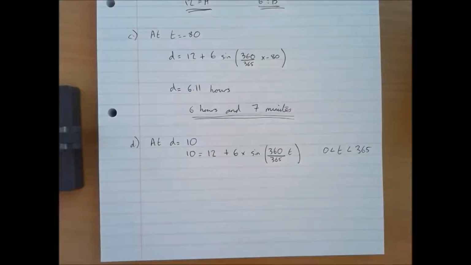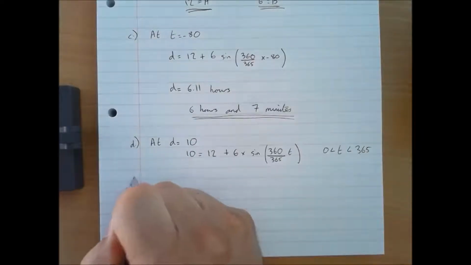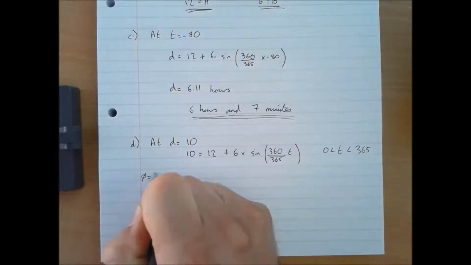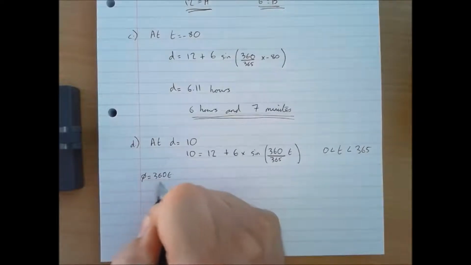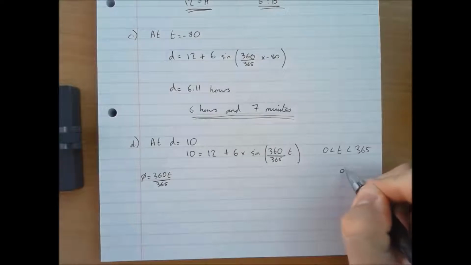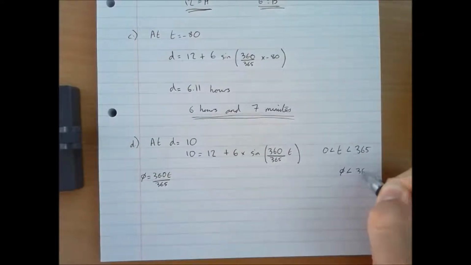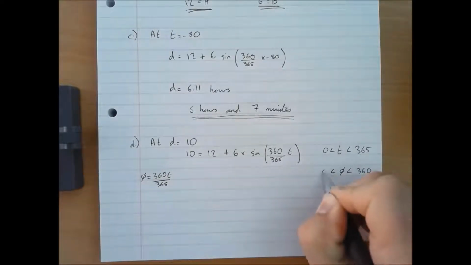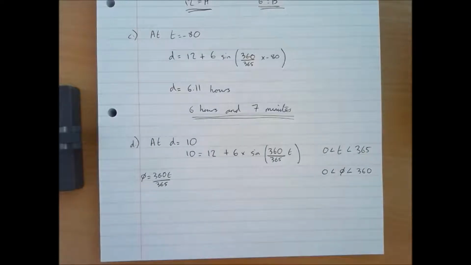Either way, we need to start with d equals 10, and so I've plugged that value plus my values of a, b and k into the equation, and I'm trying to solve this equation for t. Now, both to save writing and to make this look a little bit neater, I'm going to be using the substitution phi equals 360t over 365, and using this substitution on my limits, I'm going to solve the equation of phi between 360 and 0. So I'm essentially solving a normal trig problem.